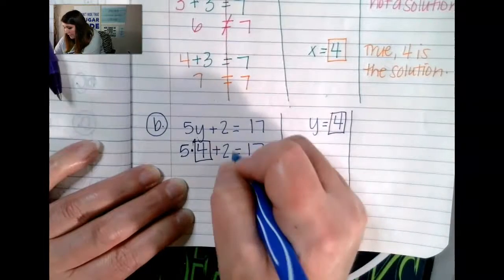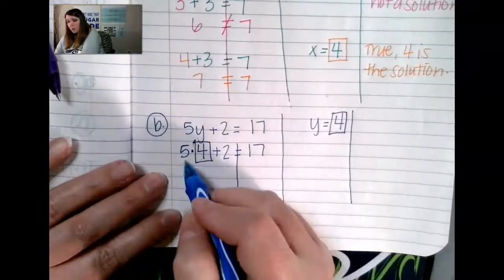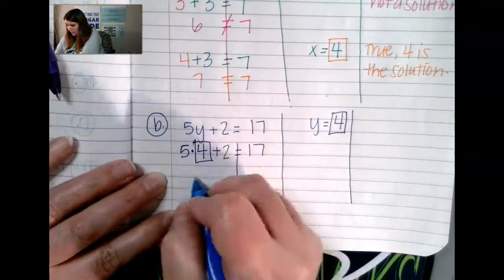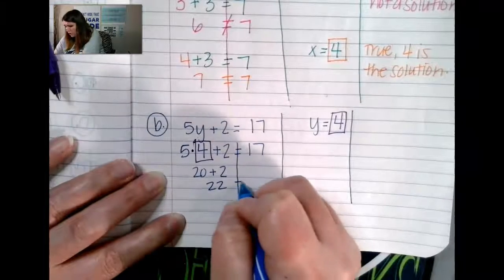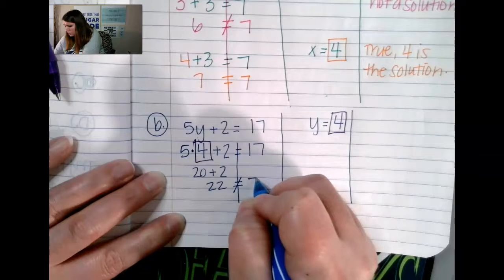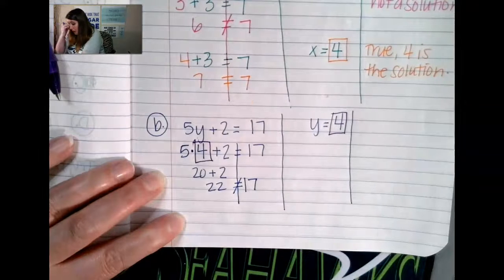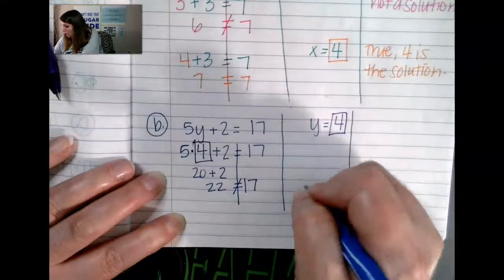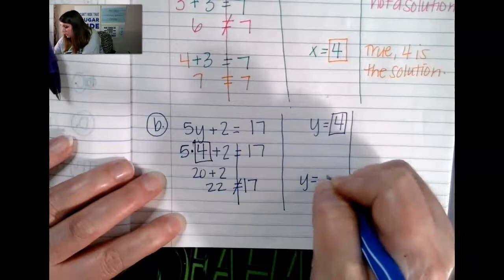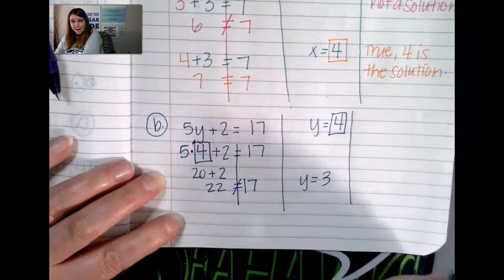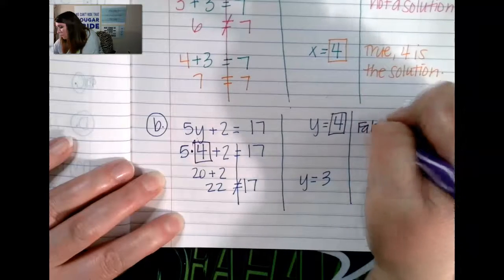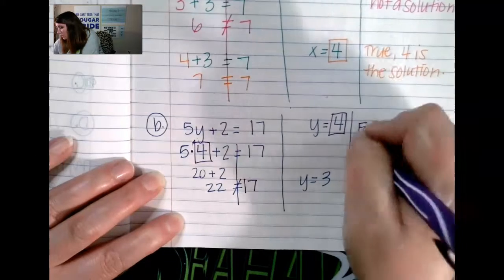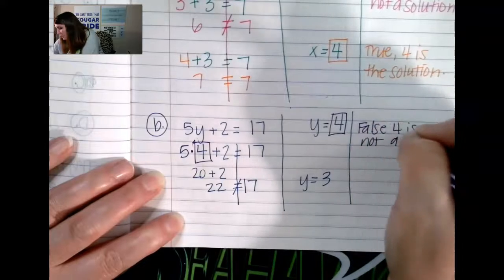We are hoping it equals 17. Well, 5 times 4, that's 20. And 20 plus 2 is 22. 22 is not equal to 17. So we know that's false, 4 is not a solution.